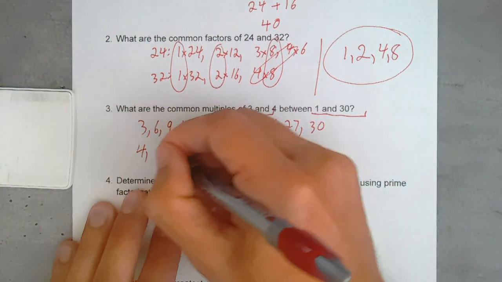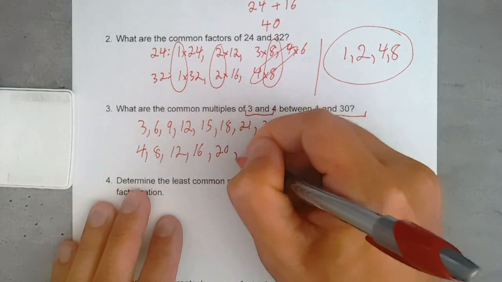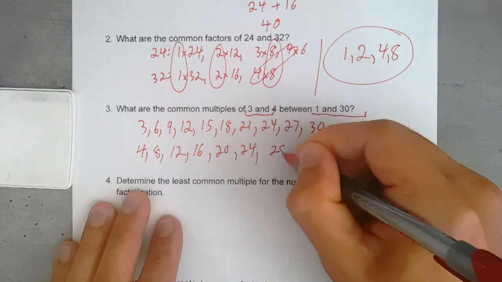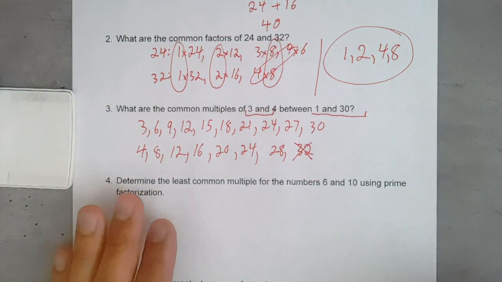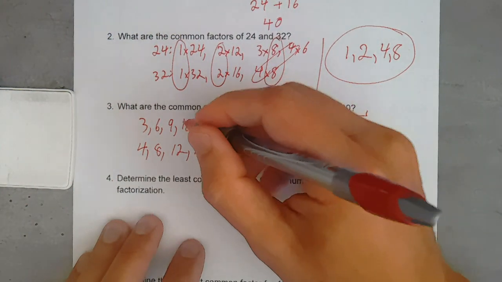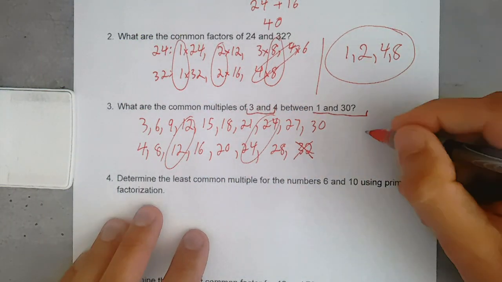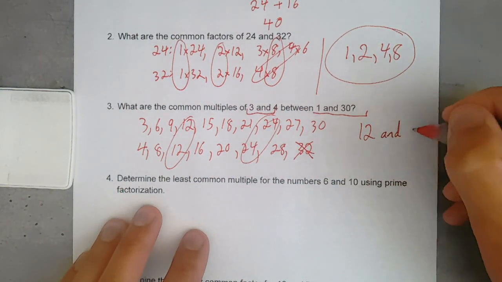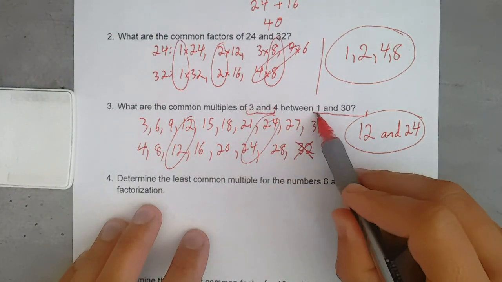With 4, same idea. 4, 8, 12, 16, 20, 24, 28, 32. But 32 is higher, so I'm not going to use that. Now what's in common here? 12, 24, that's it. So 12 and 24. Those are my common multiples of 3 and 4 between 1 and 30.